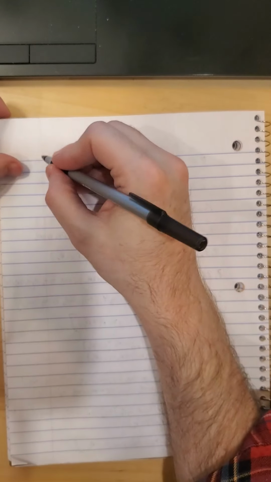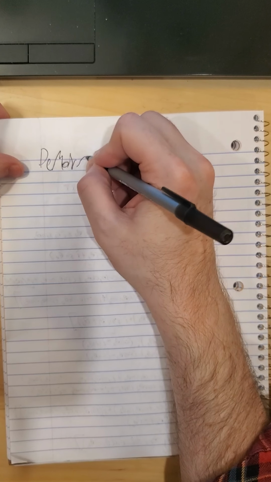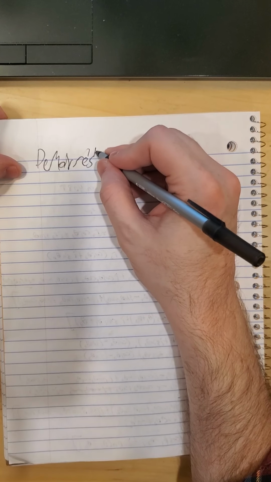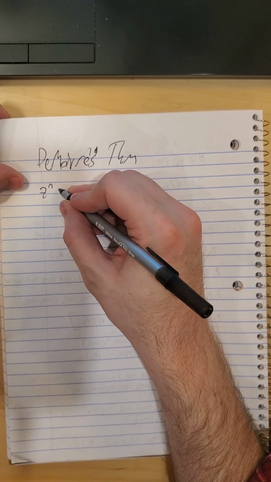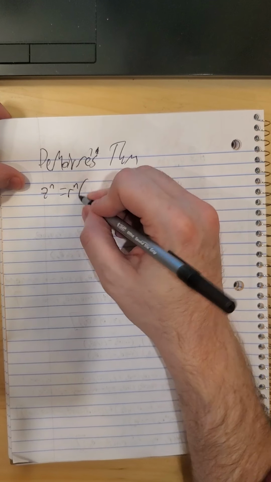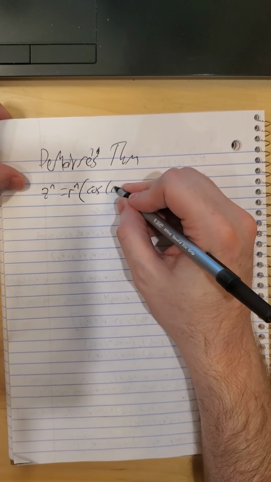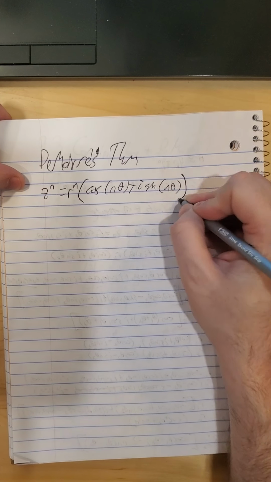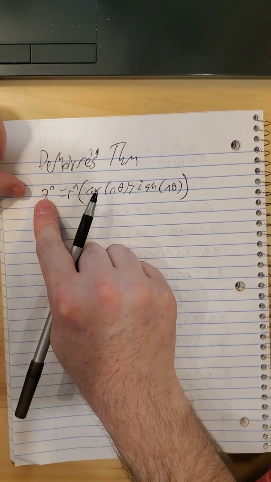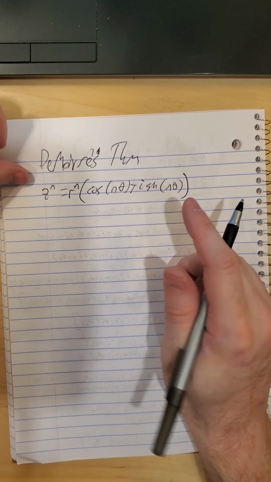So then we end this section on de Moivre's theorem that lets us deal with raising to powers and taking roots. Now, z to the n is r to the n times cosine of n theta plus I sine of n theta. So a complex number to the nth power, this is how we find it.